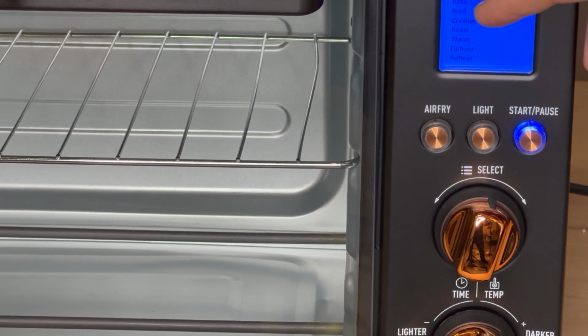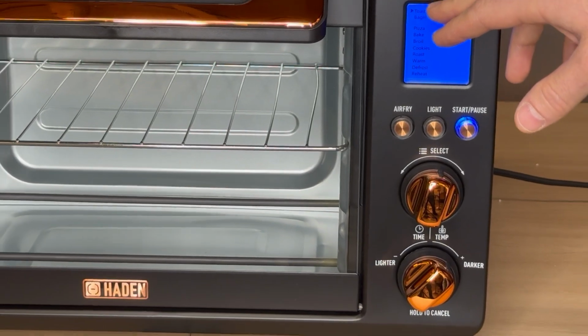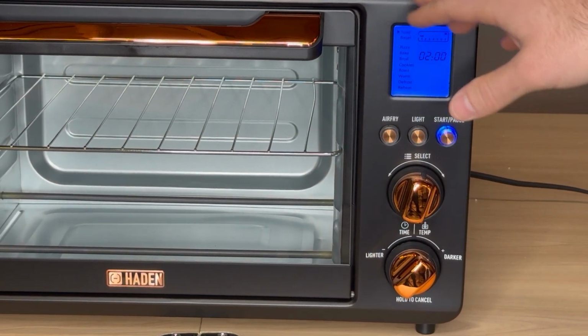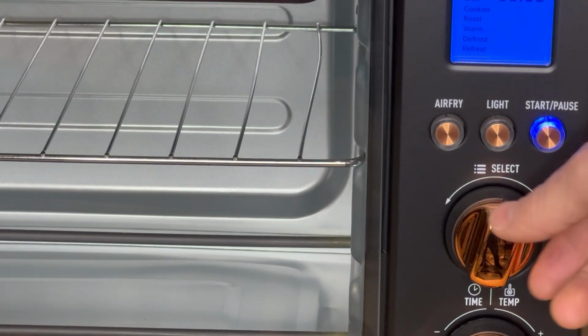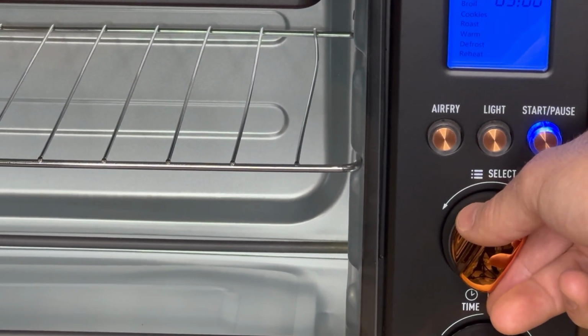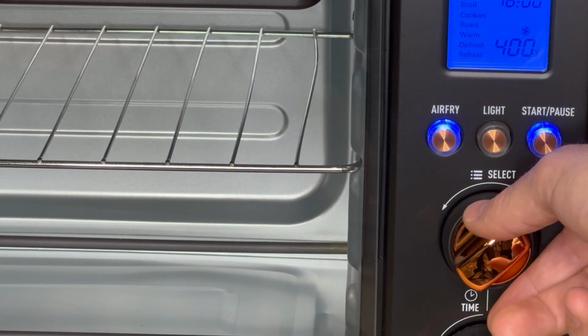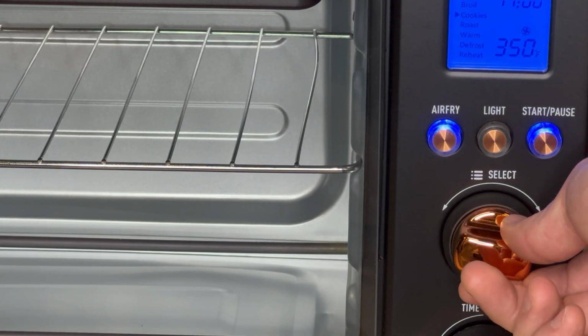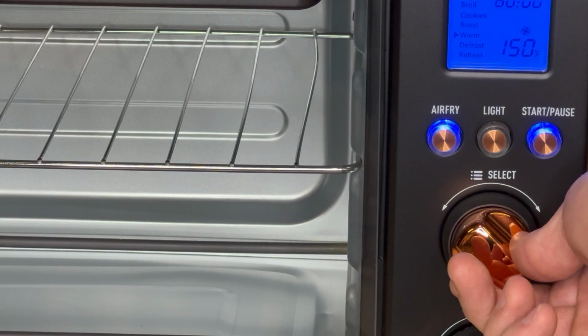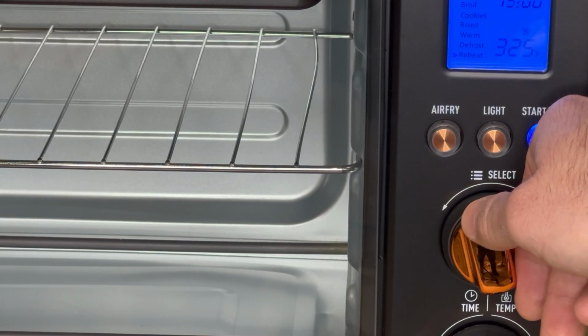To move the arrow function up and down, you move this top dial, this top knob to the right. So by doing that, you're moving the arrow down, and then it starts back up.